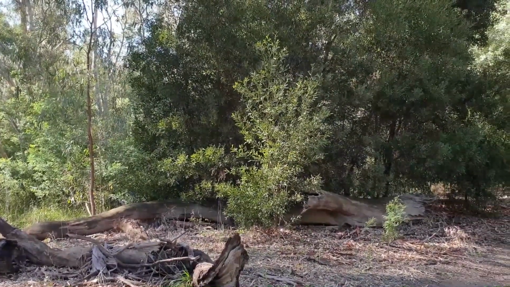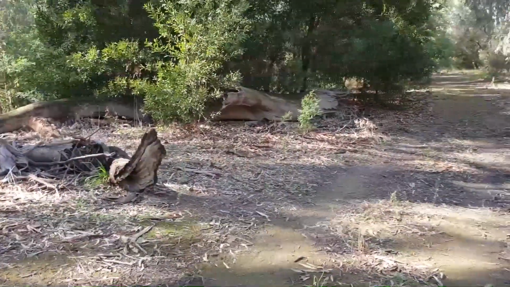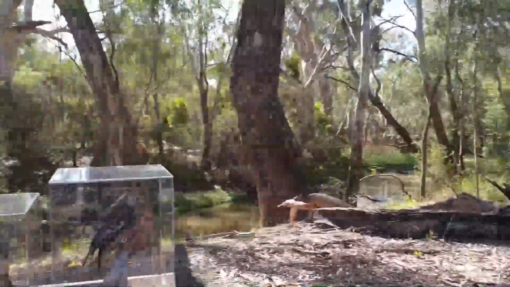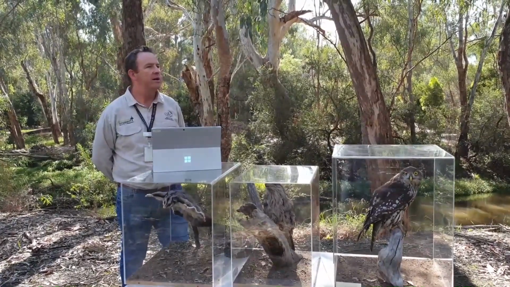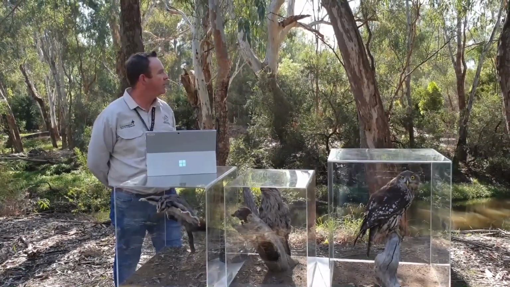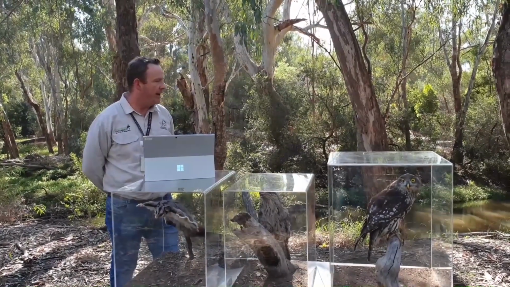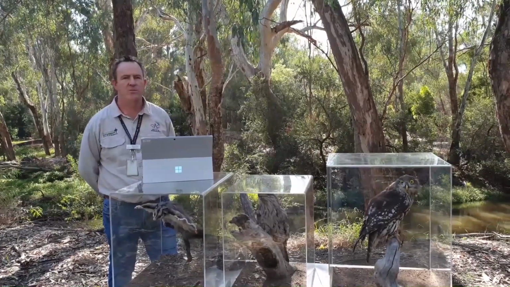Some shrubs and we've also got a good ground cover of understory as well, native grasses and other things there as well. So most of our bushland reserves are in different stages of bush regeneration. This one has been happening for a long time. And it's pretty good. Some of our other reserves are at a smaller stage of bush regeneration.